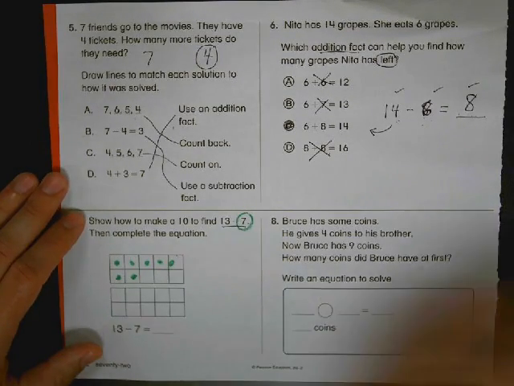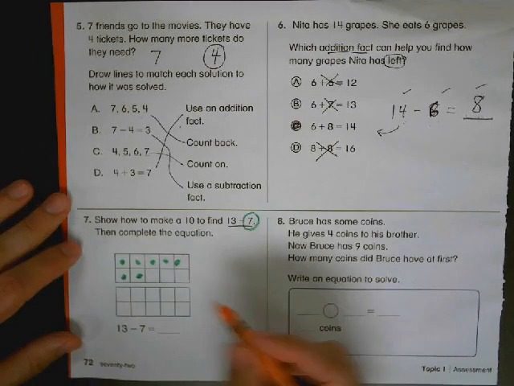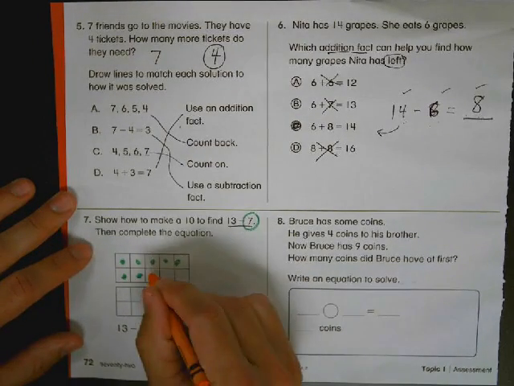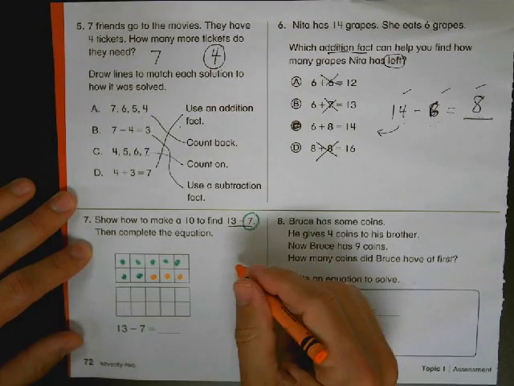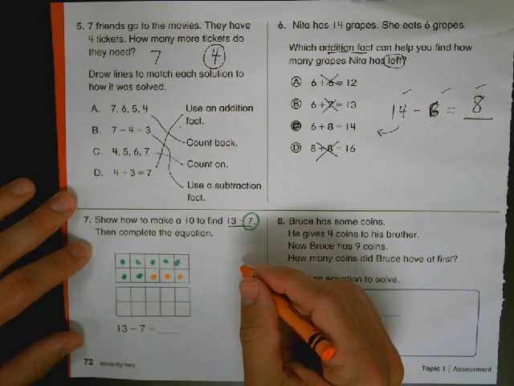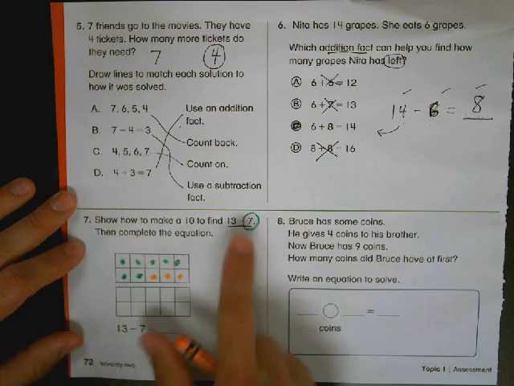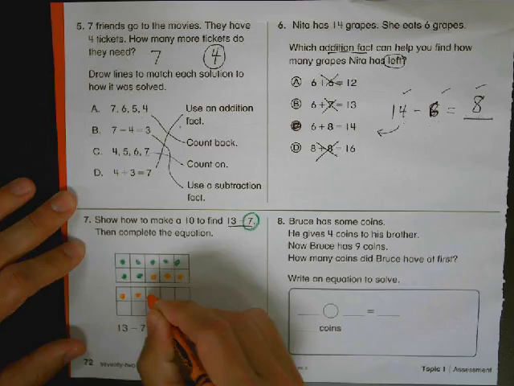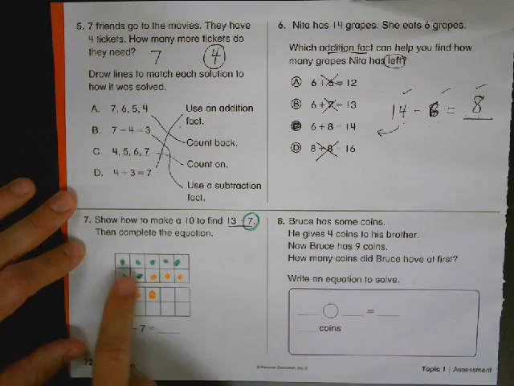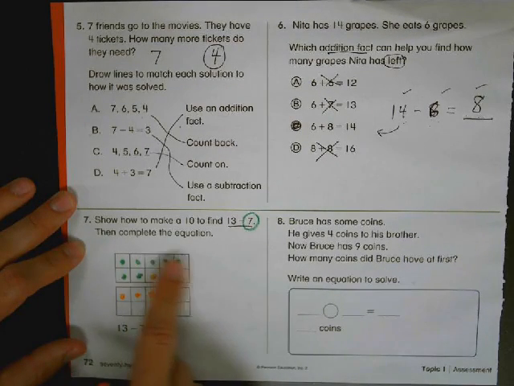Now we need to make it a 10. So I get an orange out. I'm going to make this a 10. 1, 2, 3. So now I have a 10. So 10's here. Next thing I need to do is I need to get to 13. So I have 10 plus 3 more is 13. So I have my 13 minus 1, 2, 3, 4, 5, 6, 7.